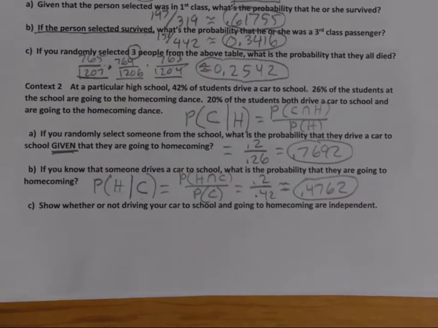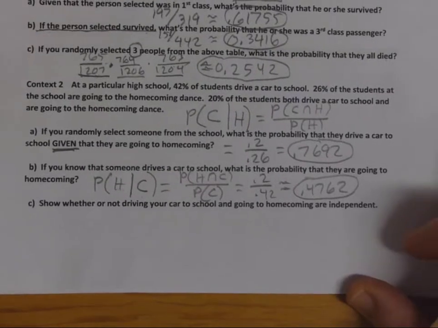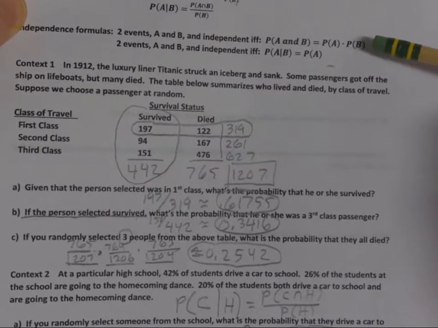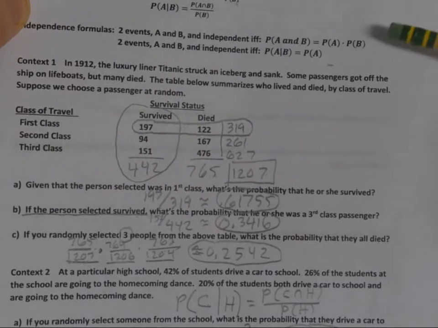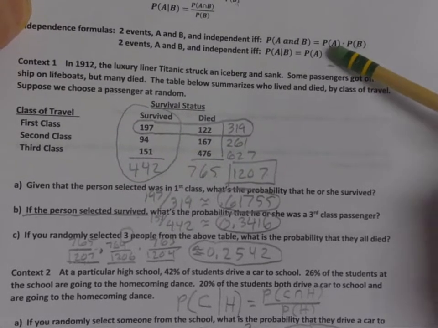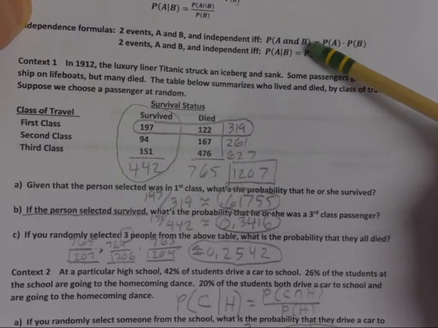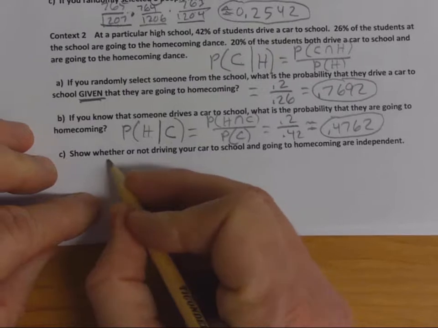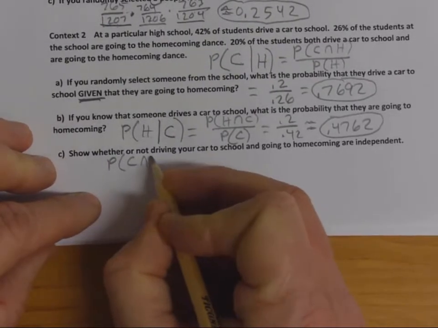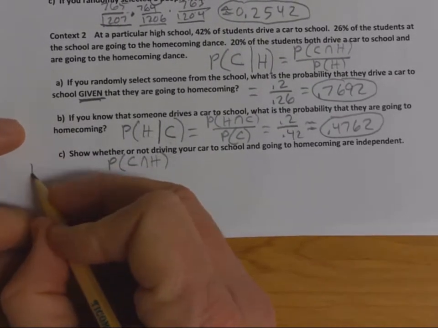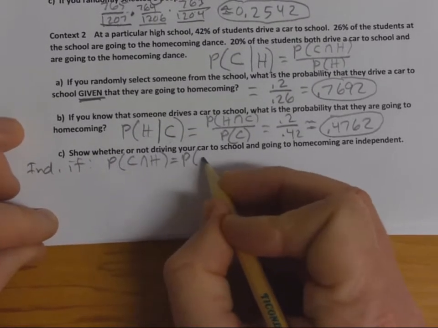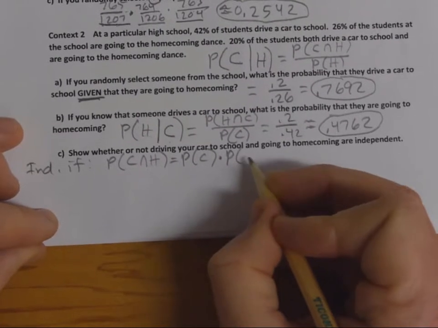And then the last part of this scenario is to show whether or not they are independent. Now, you have two options as far as mathematically showing independence, either of these two things. So we'll do the first one. If they're independent, then when you multiply their two probabilities, it will equal the probability of the overlap. So in this case, the probability of driving a car to school and going to homecoming is independent if that is equal to the probability of driving a car to school times the probability of homecoming.